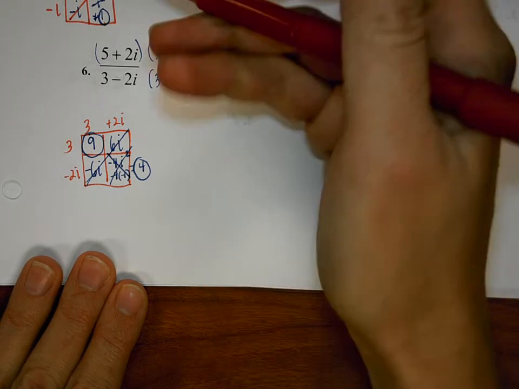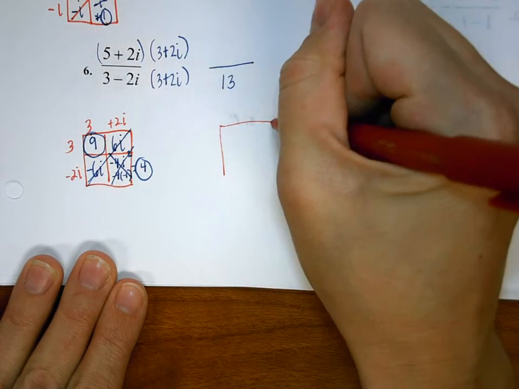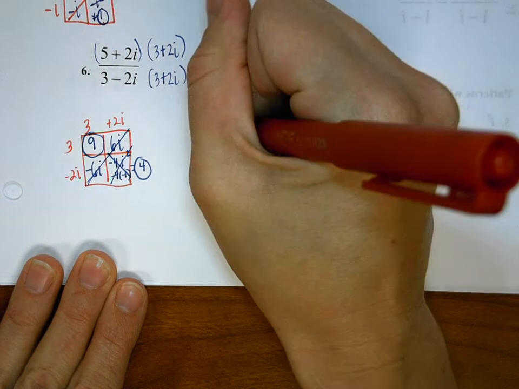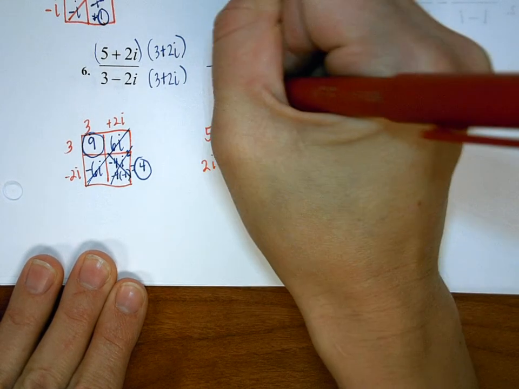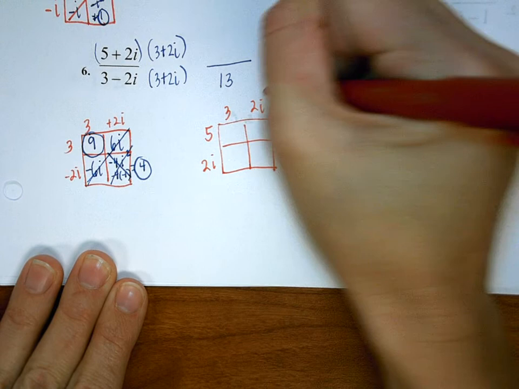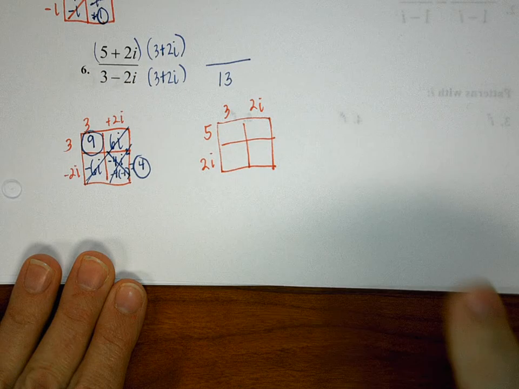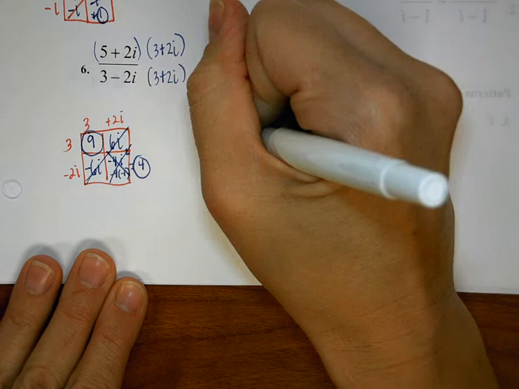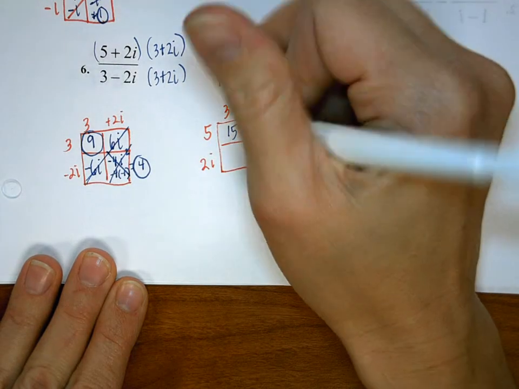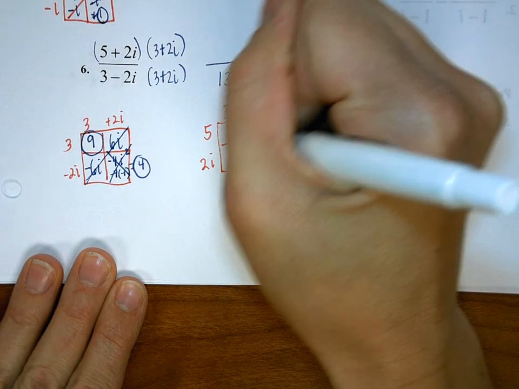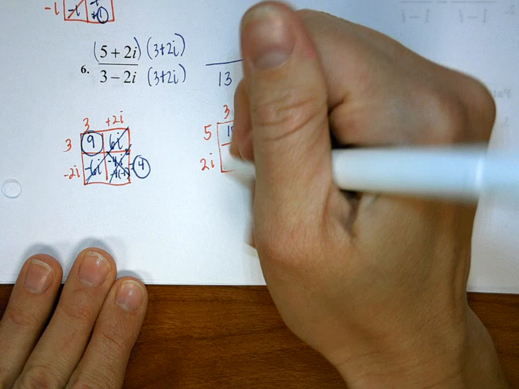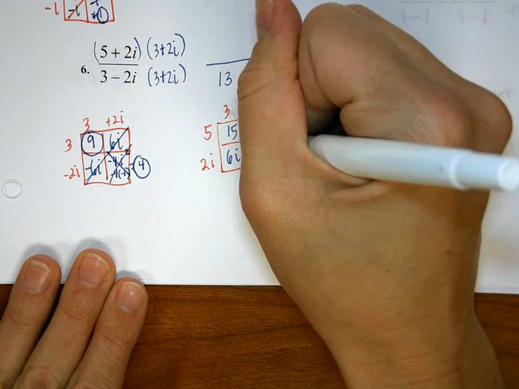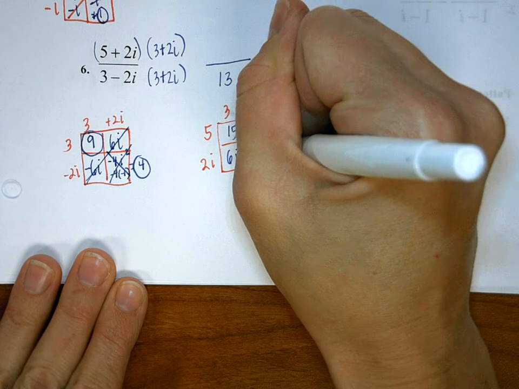Now I'm going to do the box with our numerator, the top. So again, I have a 2 by 2 box. I have 5 and 2i, and 3 and 2i. When I multiply, 5 times 3 makes 15. 5 times 2i is 10i. 2i times 3 is 6i. And 2i times 2i is 4i squared.